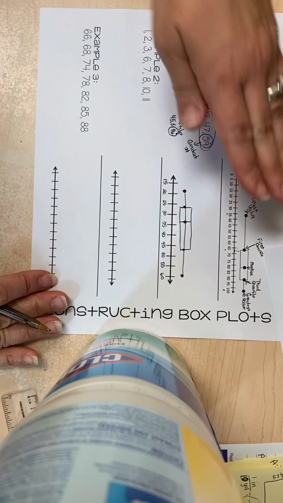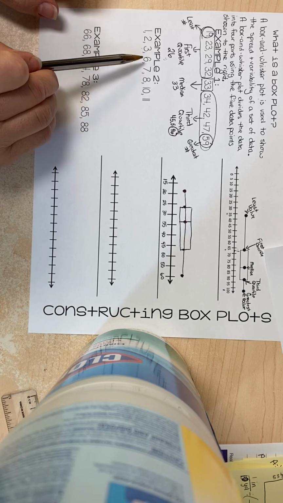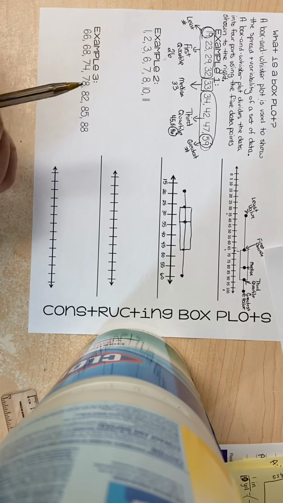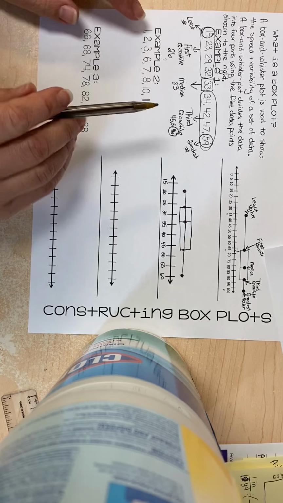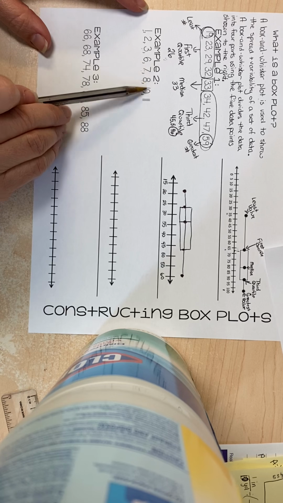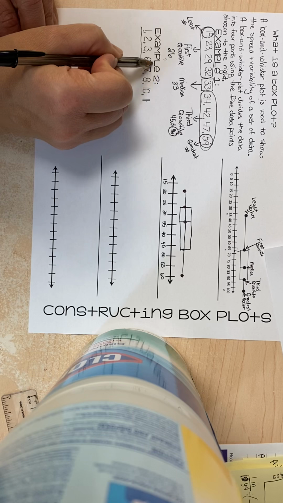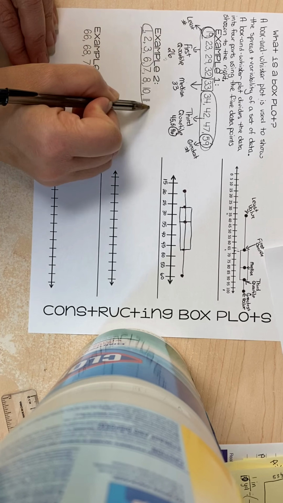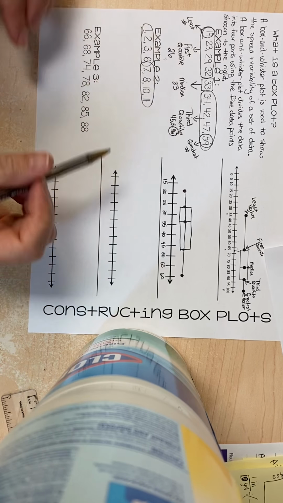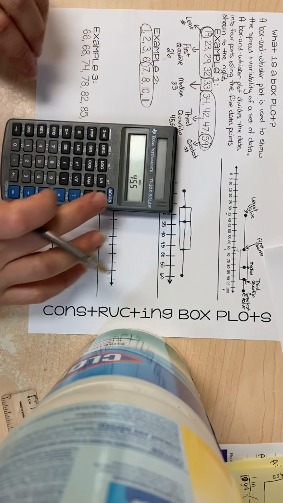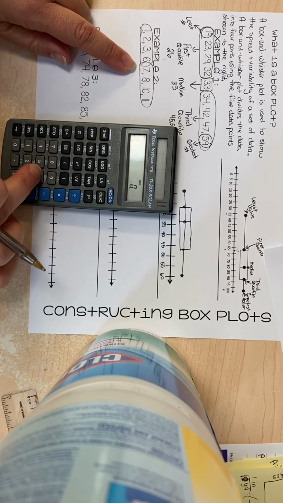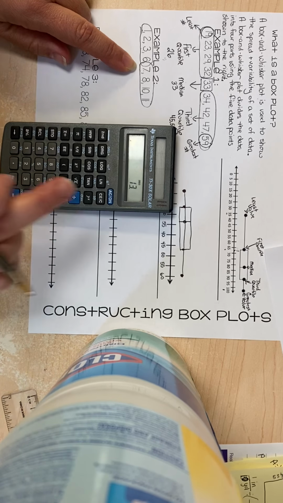All right, so example number 2, I have 1, 2, 3, 6, 7, 8, 10, 11. Okay, so if I look here, I have 1, 2, 3, 4, 5, 6, 7, 8. I have 8 numbers. That tells me that these 4 and these 4 are going to be good. But my 6 and 7 will end up being my median. So 6 plus 7 equals 13.